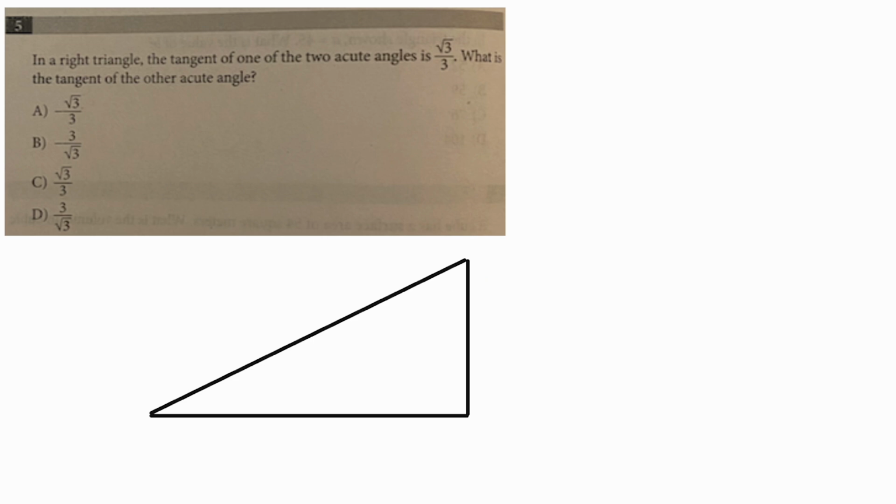In a right triangle, the tangent of one of the two acute angles is root 3 over 3. What is the tangent of the other acute angle? The biggest challenge with this problem is simply to draw the triangle, and so let's start with that.